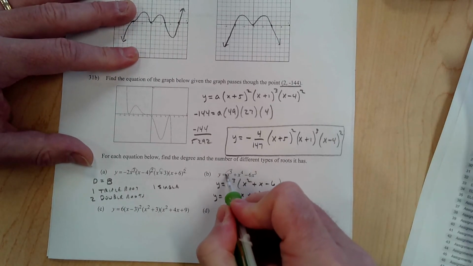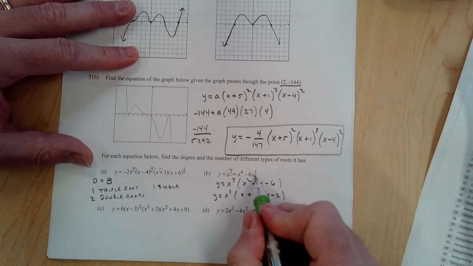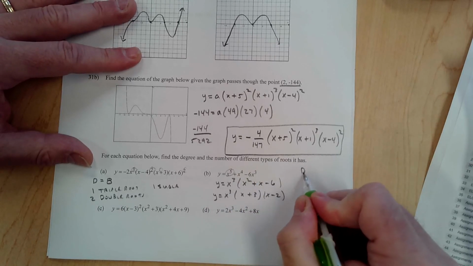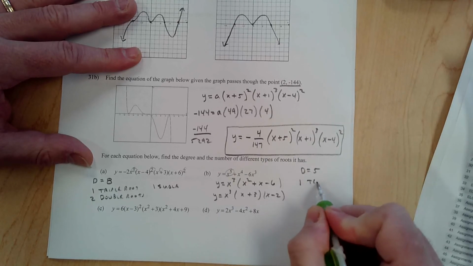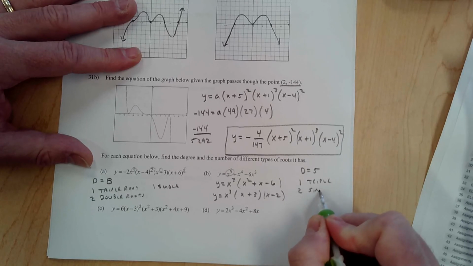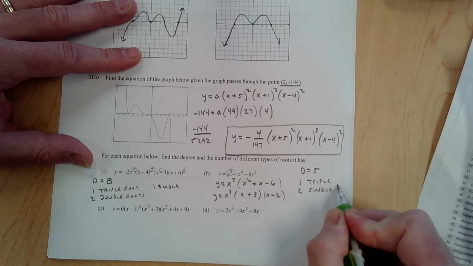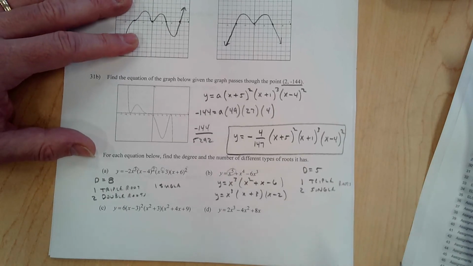Let's see, there's our degree right there, right? It's the largest exponent if everything is multiplied together. So since everything's all multiplied together, there we have a degree of 5. We have one triple root and two singles. And that takes care of all 5.